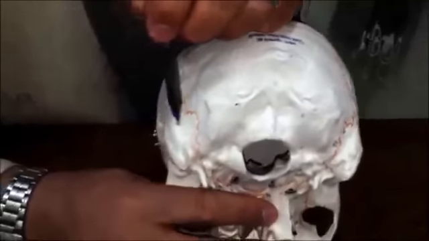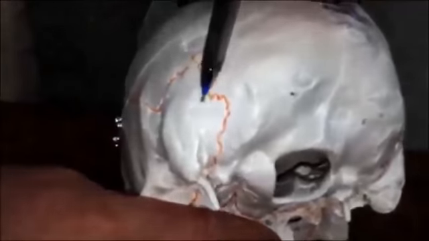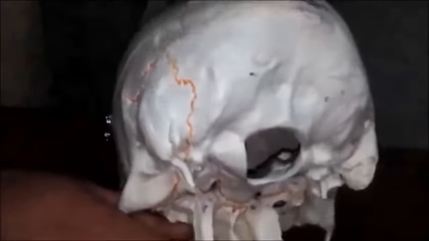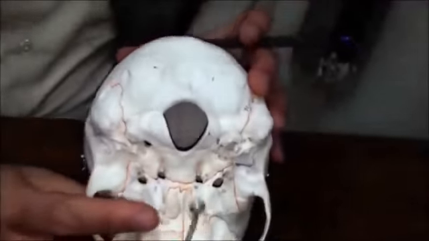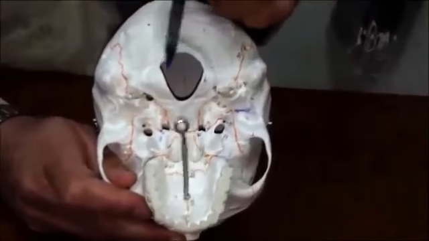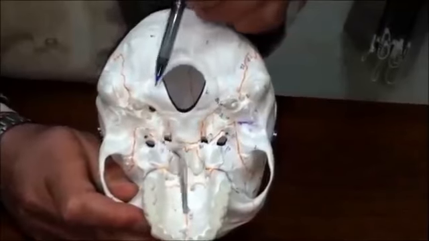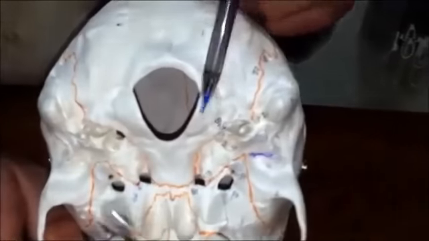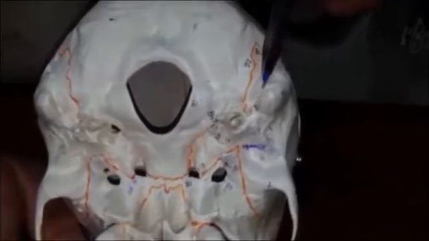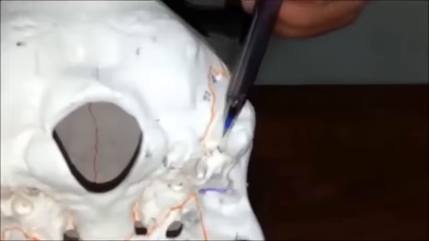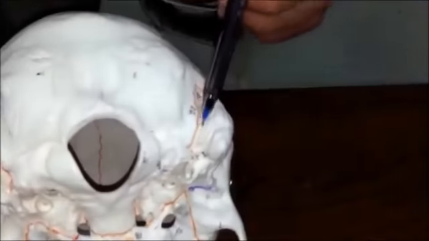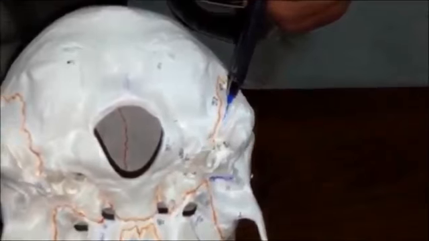This foramina is called mastoid foramina. If we proceed like this, we will find this foramen magnum. These are the occipital condyles. Mastoid notch or digastric notch. This is the groove for occipital artery.